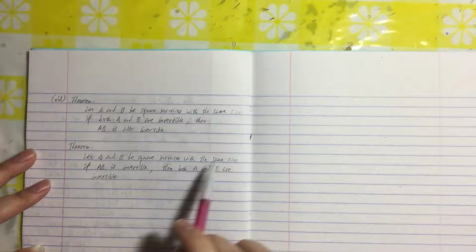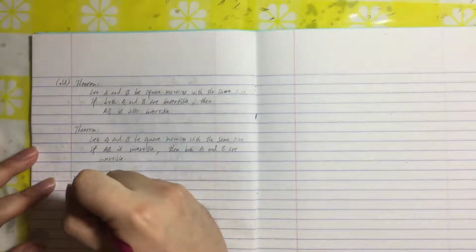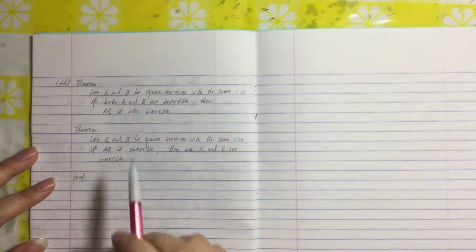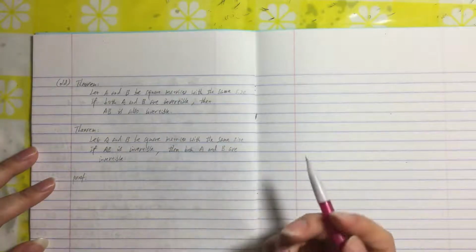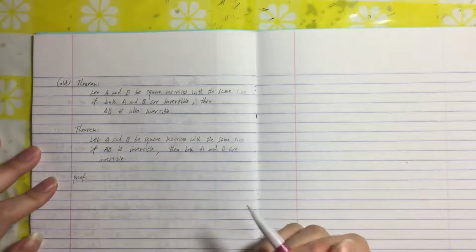A new theorem says: let A and B be square matrices with the same size. If the product AB is invertible, then both A and B are invertible. Let's prove it. If the product AB is invertible, we try to prove that both A and B are invertible. Let me first of all prove that B is invertible.